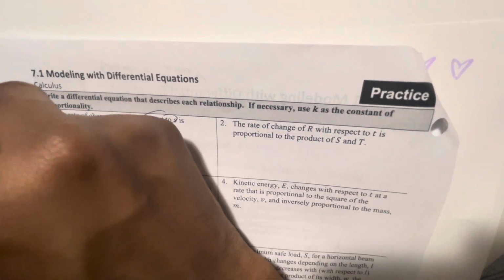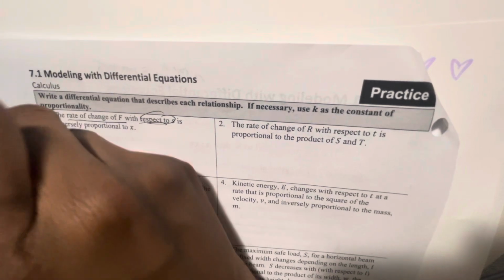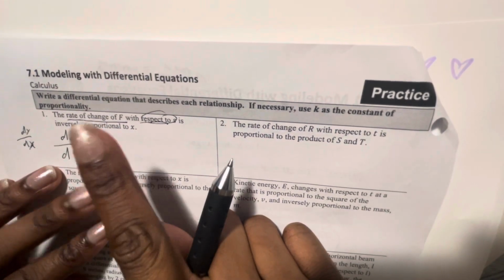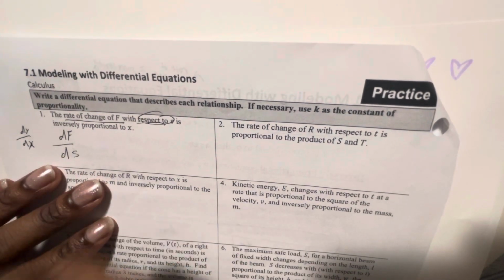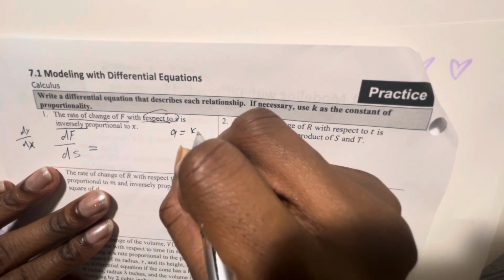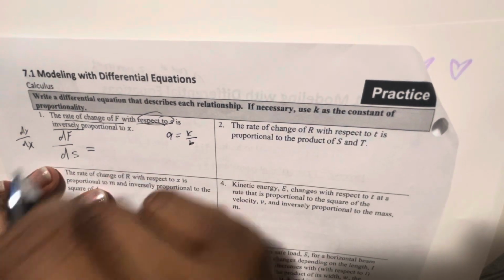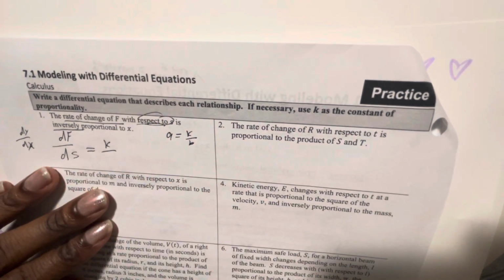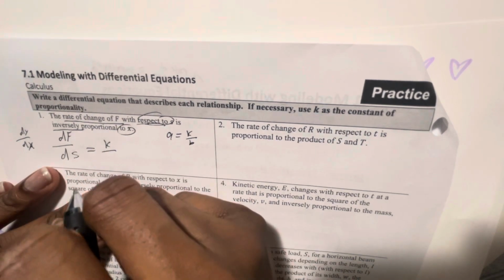We're used to seeing it as dy/dx, changing y in respect to x, but it's the same thing that can be used with any variable. And because it is inversely proportional, it's going to be A equals K over B.